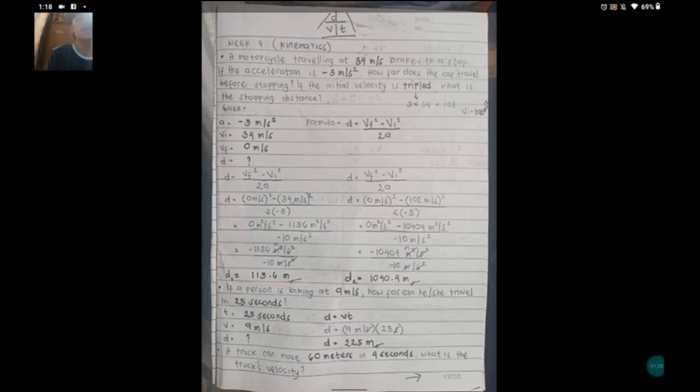Given ay negative 5 meter per second squared, initial velocity is equals to 34 meter per second, final velocity is 0 meter per second, at ang hinahanap sa first question, yung how far does the car travel before stopping ay yung distance.